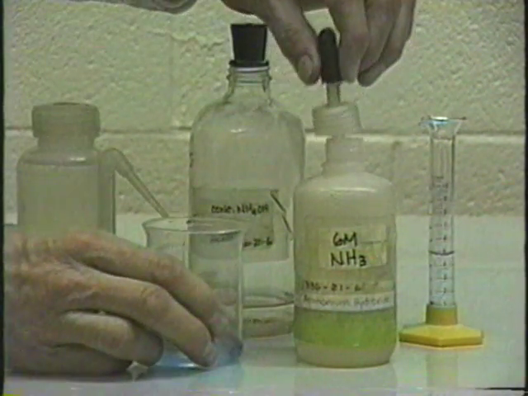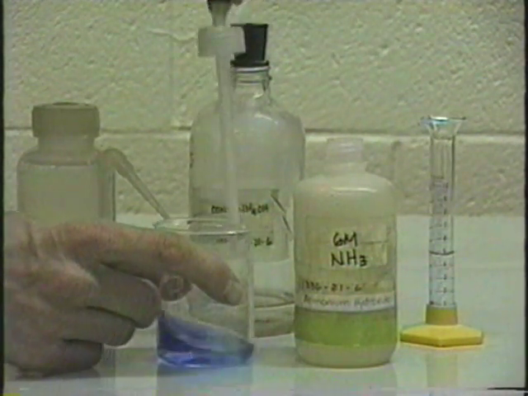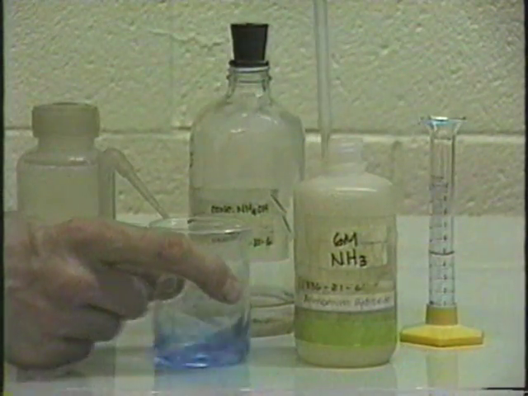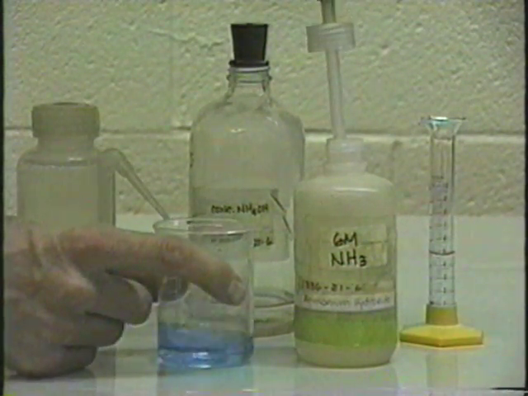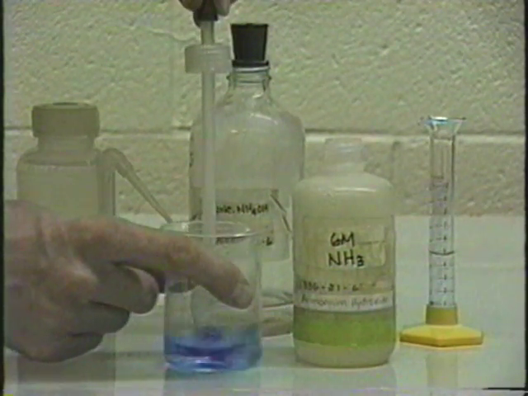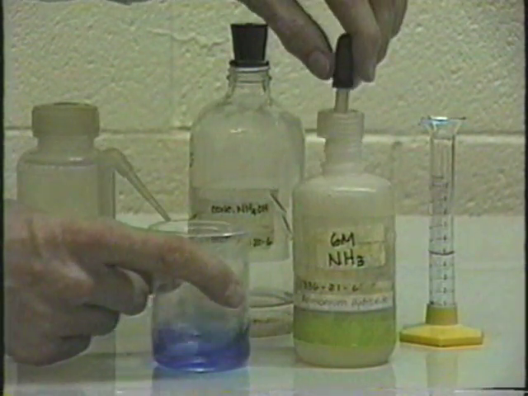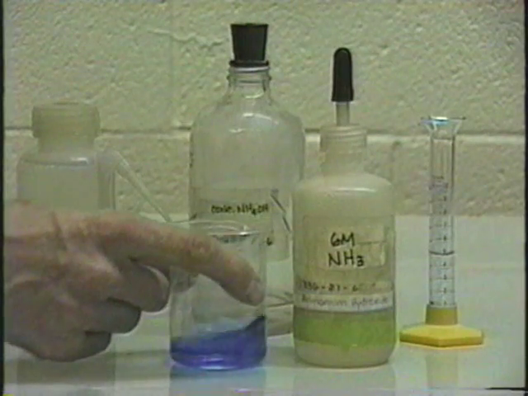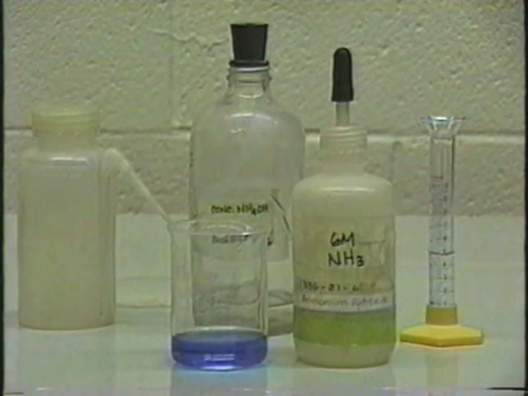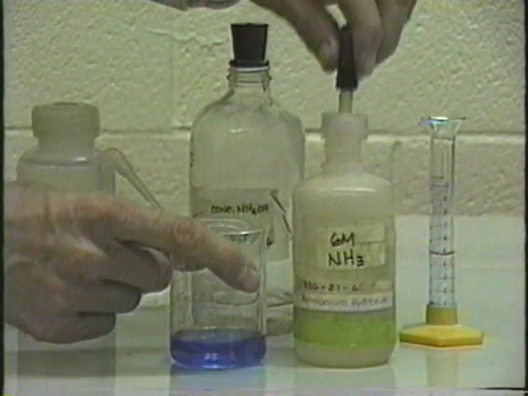Now we'll start swirling it here. There, now you see it's getting really blue there. Okay, now you see this change color. Now, in a little while this will precipitate here. At this point, we could add maybe just another drop or two here.